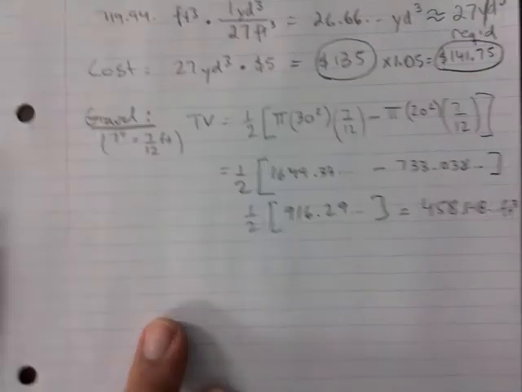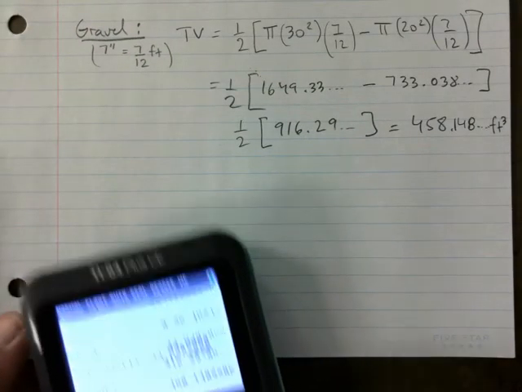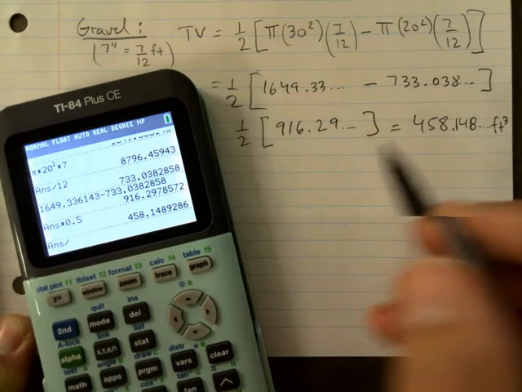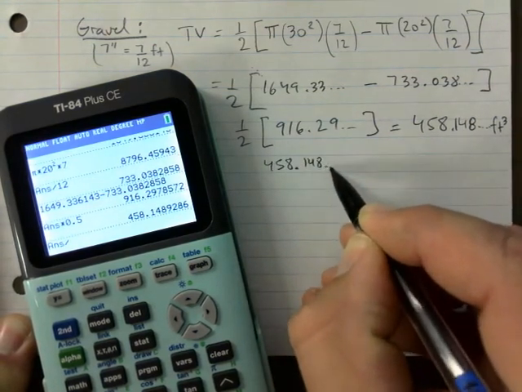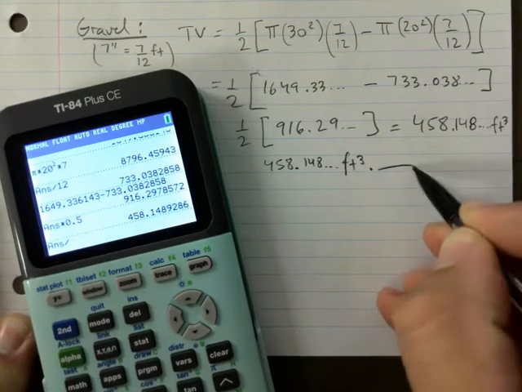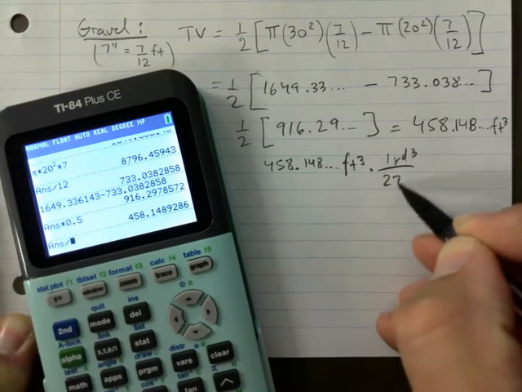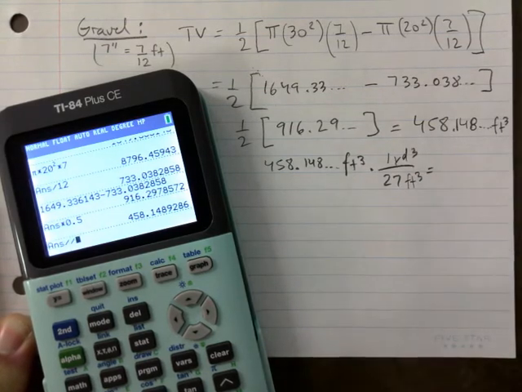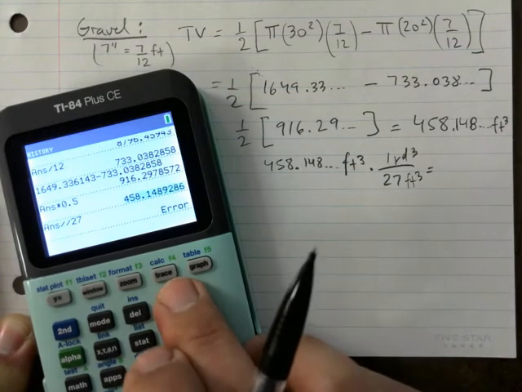I know you can't see that. I'm going to move that. And I'm going to divide that by 27 cubic feet, 1 cubic yard. I allow you to just divide it by 27 cubic feet, and then that's fine. What did I do now?